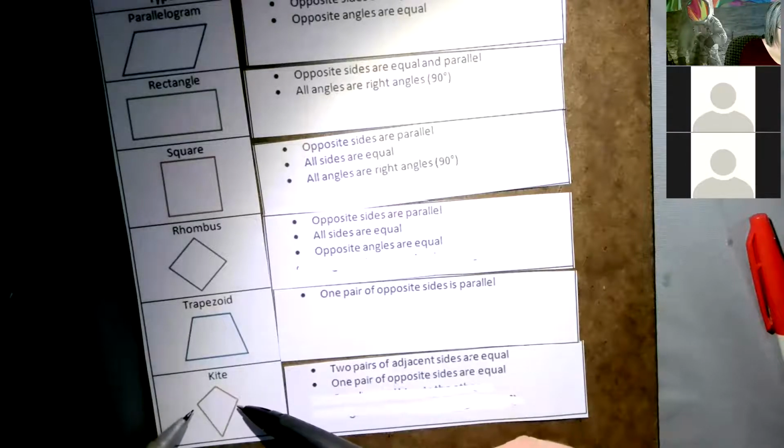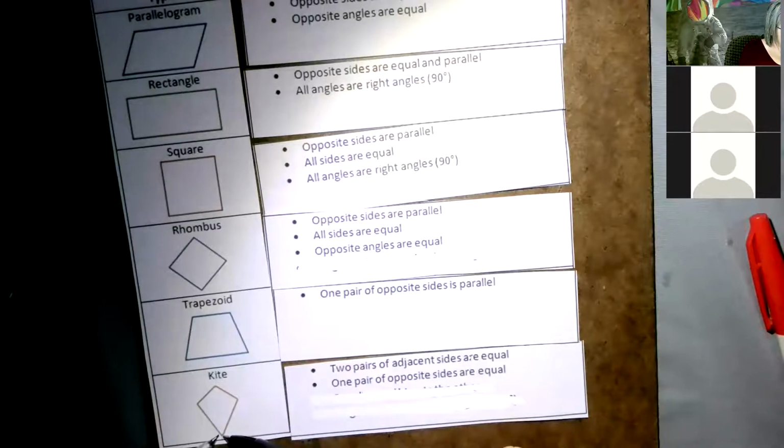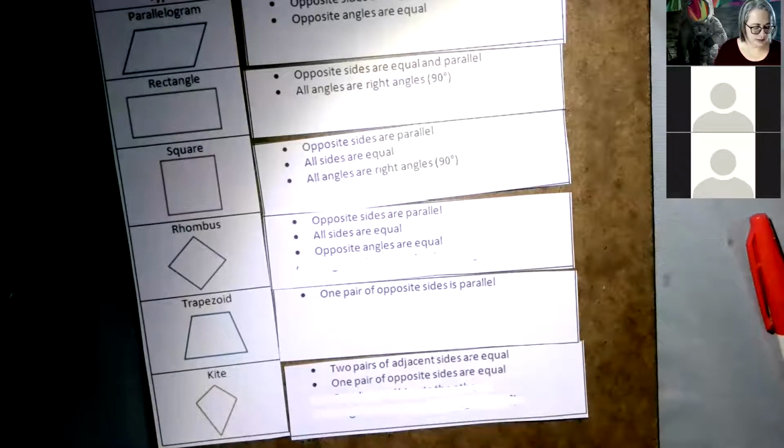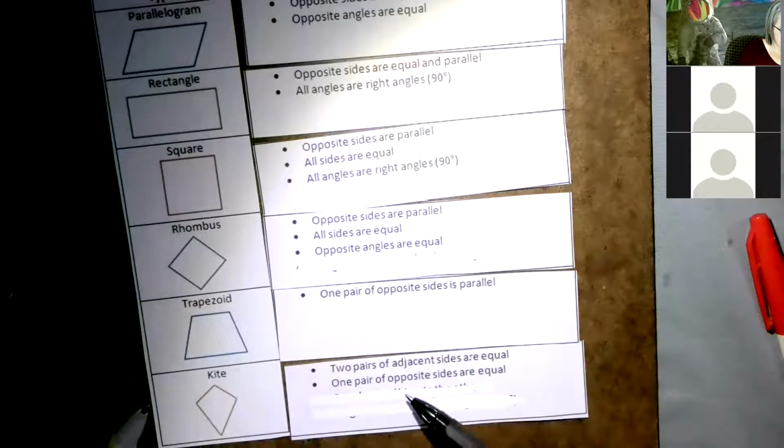What about these down here? They're adjacent, they touch. Do they look like they're the same length? If I measured this one as 5, would that one measure as 5? It should. Then it says one pair of opposite sides are equal.